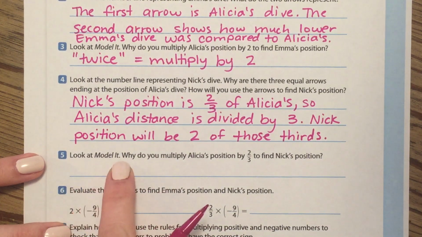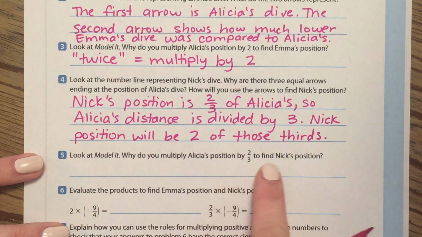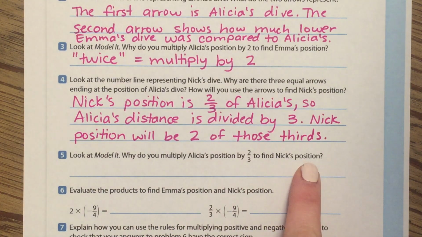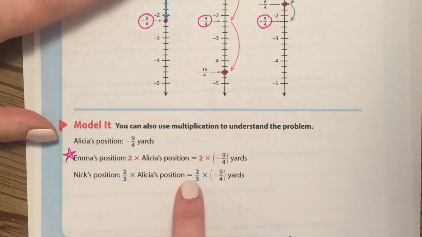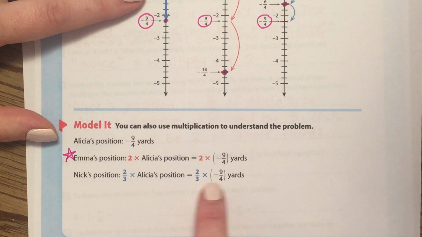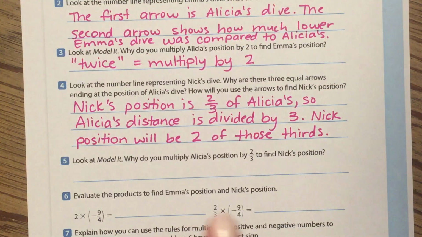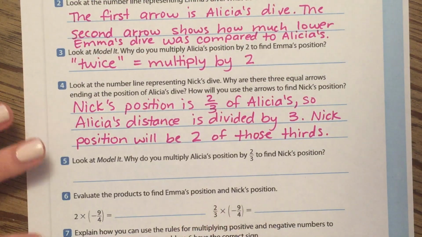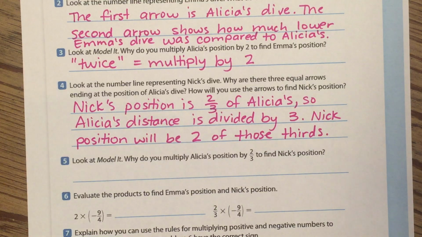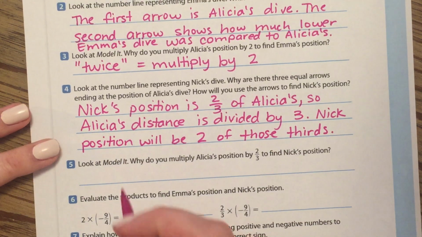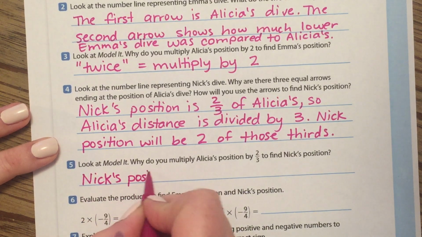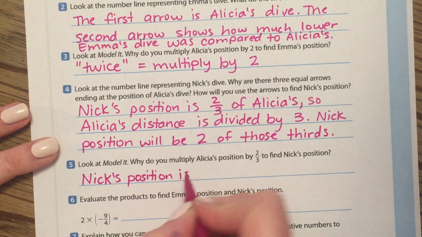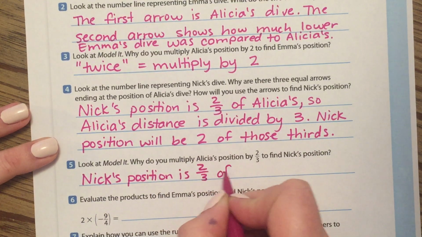Number 5, look at the model it. Why do you multiply Alicia's position by 2/3 to find Nick's position? On the previous page, the model it, Nick's position is Alicia's position times 2/3. So Alicia's position is -9/4 times 2/3. We multiply Alicia's position by 2/3 because it says Nick's position is 2/3 of her position. So Nick's position is 2/3 of Alicia's.